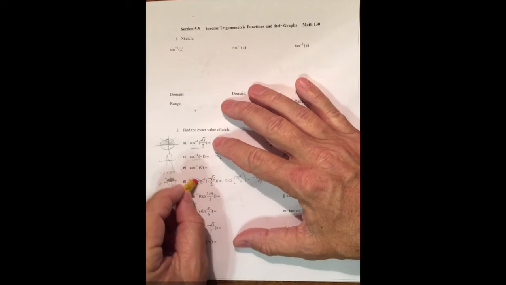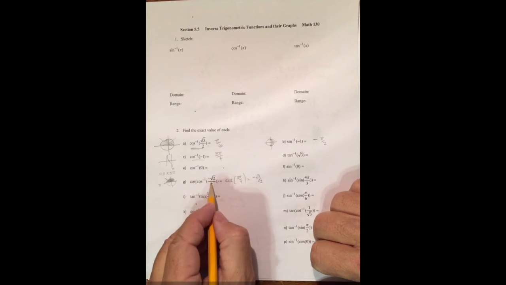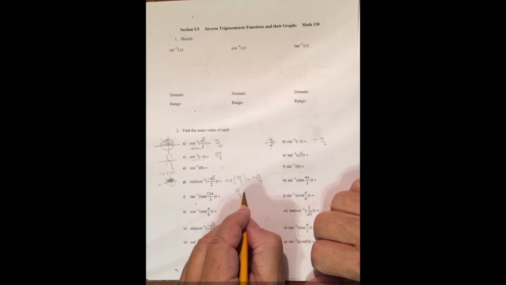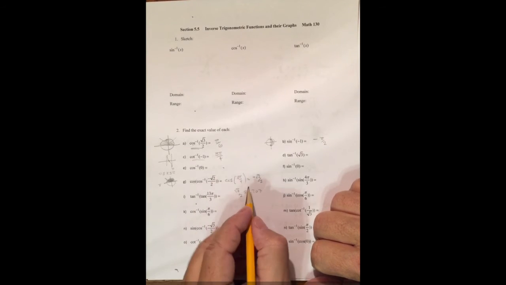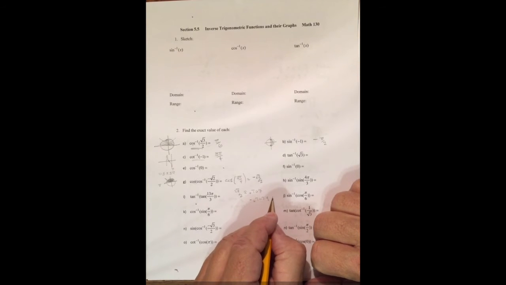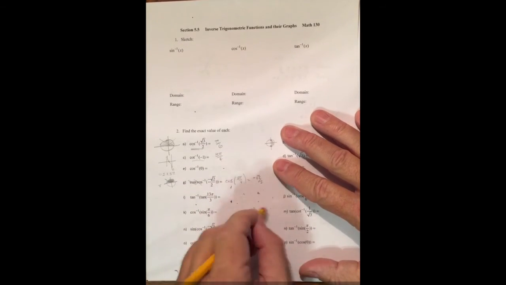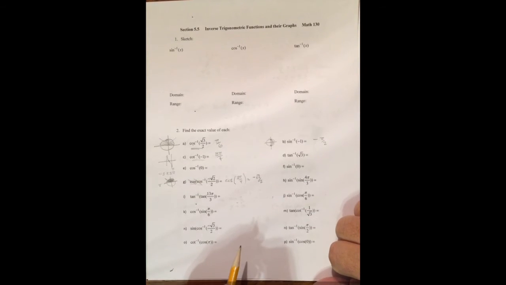Look back at our picture. Let me erase this. These are going to cancel if this number is between +1 and -1. Well, the square root of 2 over 2 is approximately 0.707. So negative 0.707 is definitely between 1 and -1. So these cancel. So on an exam, these will cancel if this number is between 1 and -1.